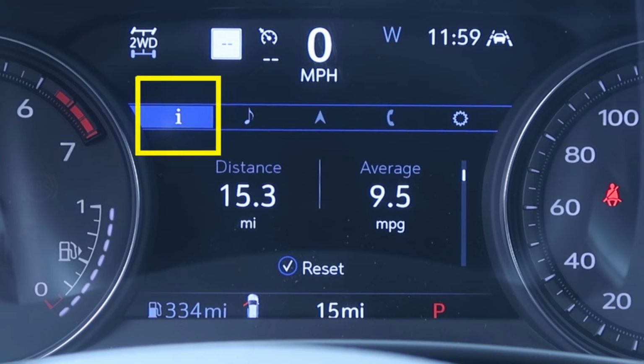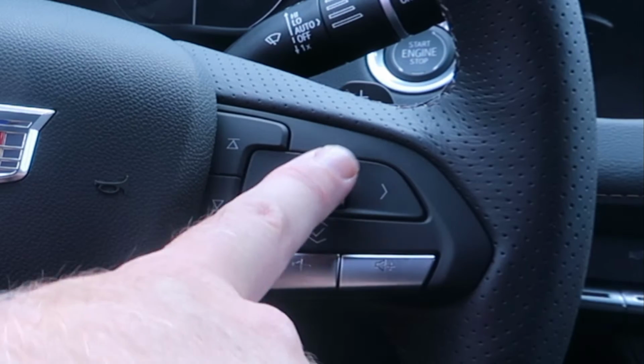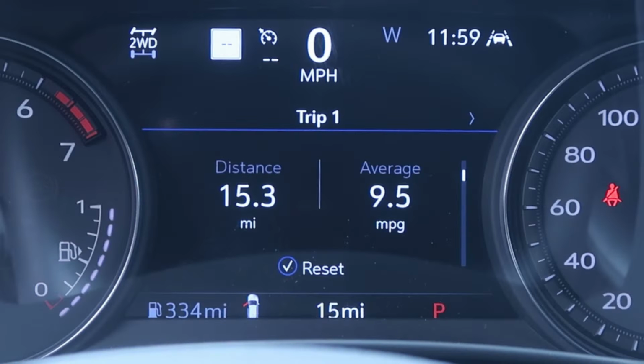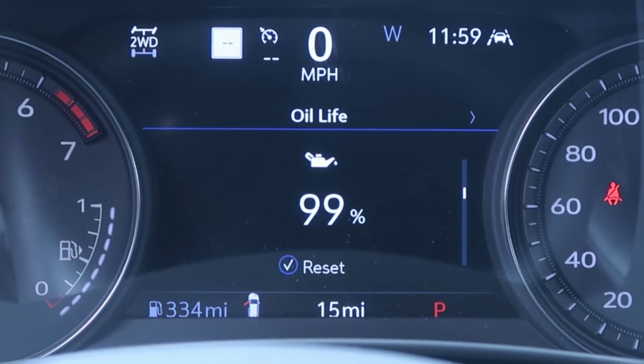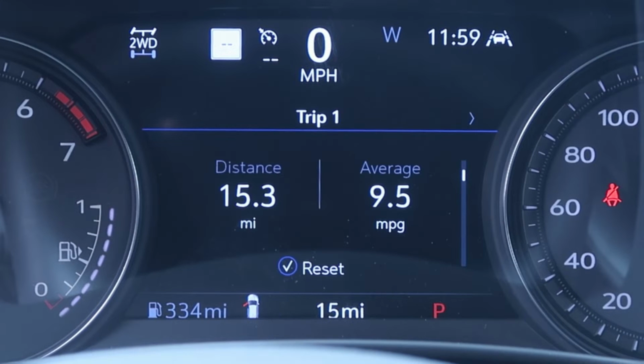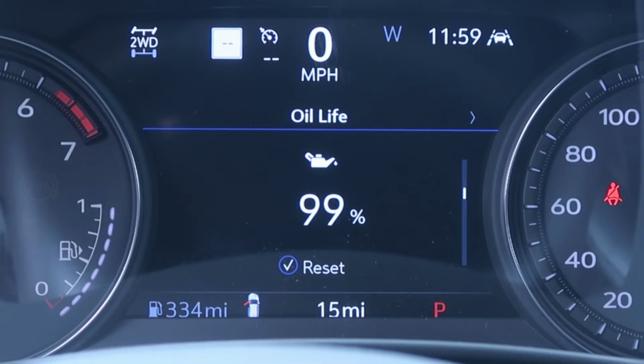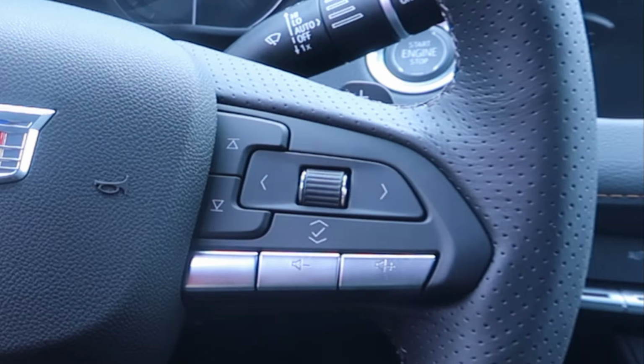The first option, the letter I, is your info page. Use the scroll wheel between the left and right arrows to switch to each display, such as trip odometer, fuel range, oil life, and tire pressure. For any displays which can accept user input, such as resetting the trip odometer or the oil life, you may see a check mark on the display. This corresponds to the check mark on the steering wheel below the scroll wheel, which means you can press down on the scroll wheel to confirm your selection.